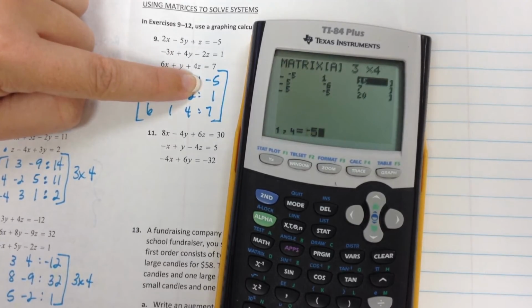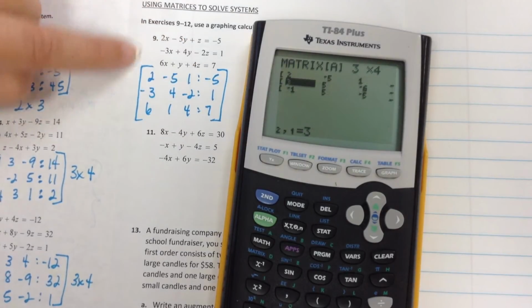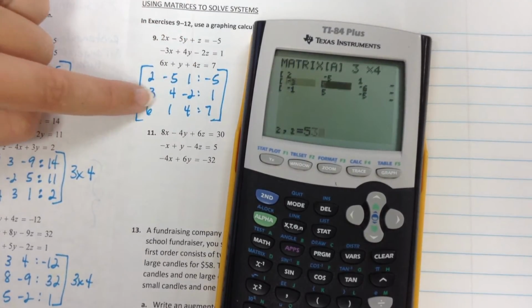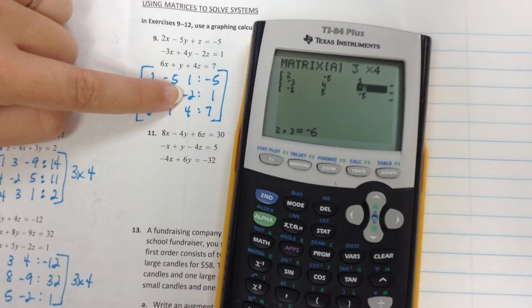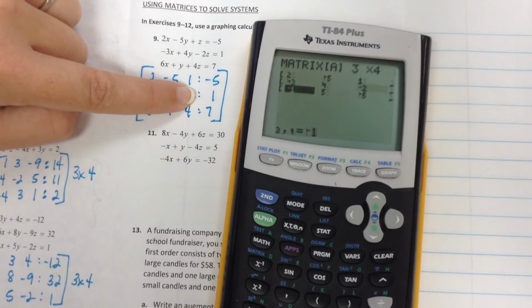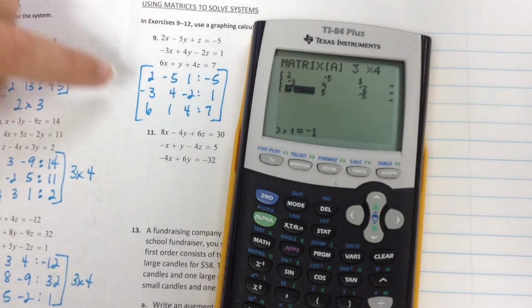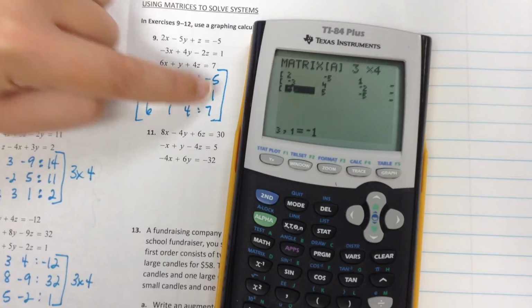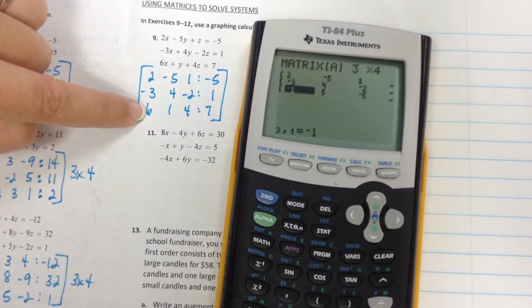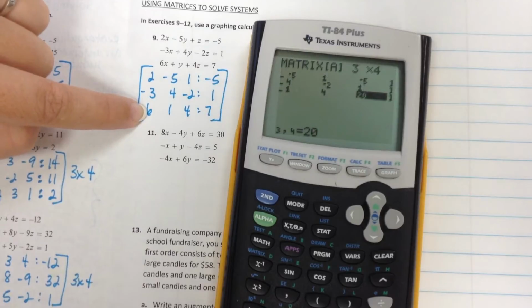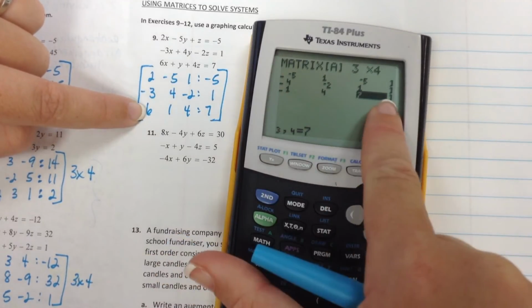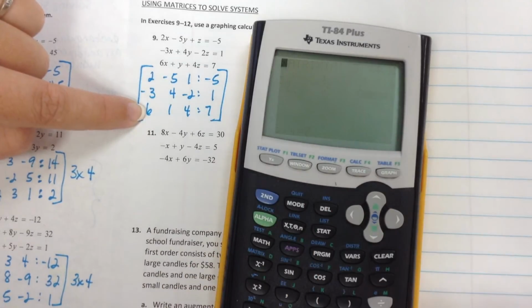negative 5. Negative 3, enter, 4, enter, negative 2, enter, 1, enter. So when your calculator automatically goes this way, and then it jumps in this one, and now we're on the last one, which gives me 6, 1, 4, 7. Enter. Your next step, once you have everything entered into your calculator, is second quit.